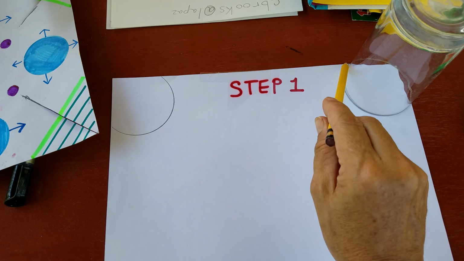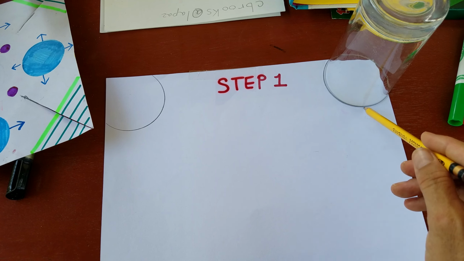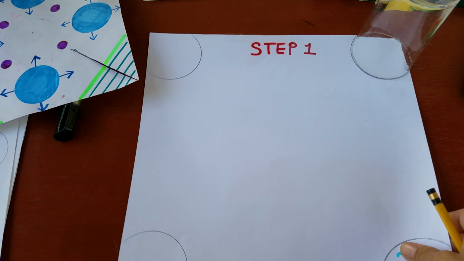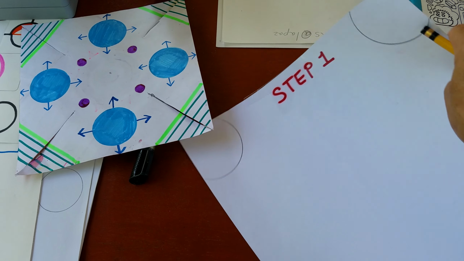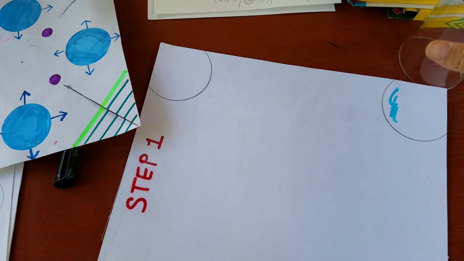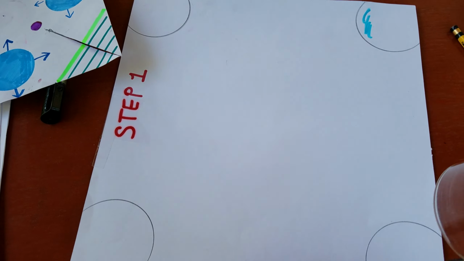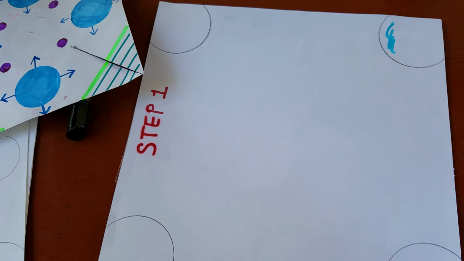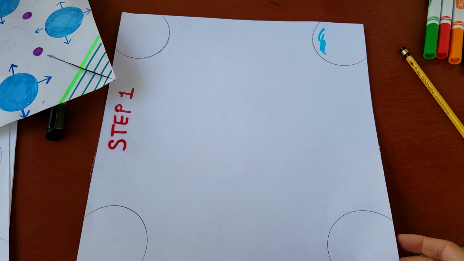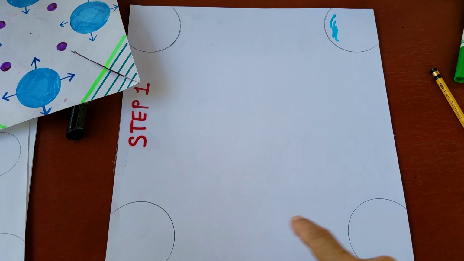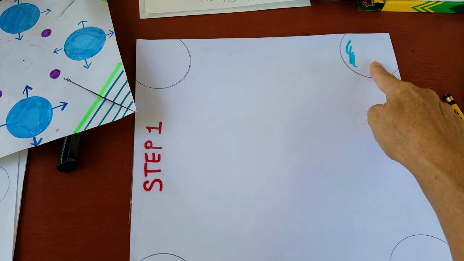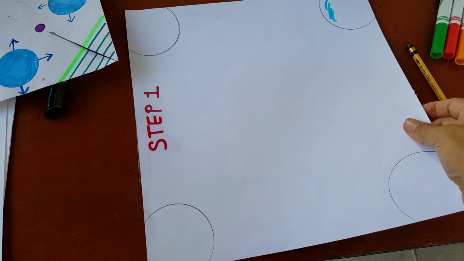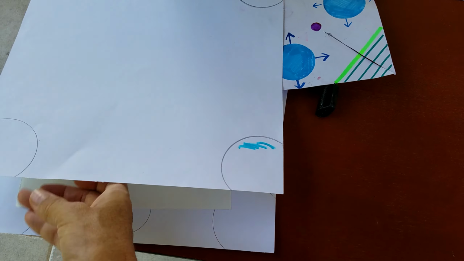Hold it tight with one hand and then trace around with the other. You're going to rotate your paper, and you're going to do the same thing on all 4 corners. That is step 1. Use a pencil in case you make a little bit of a mistake. Now these shapes should be about the same size and in about the same place. Okay, let's move on to step 2.